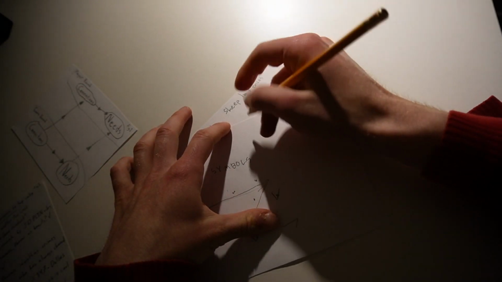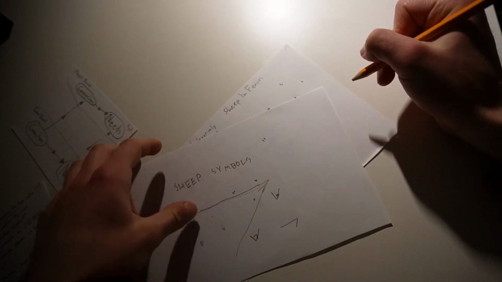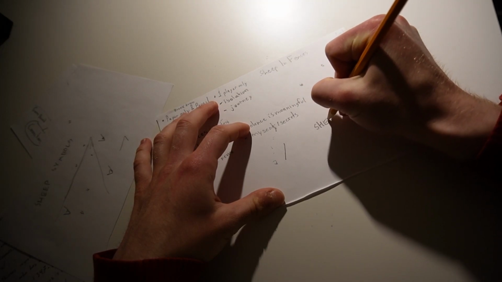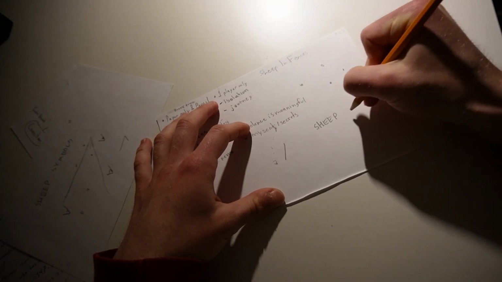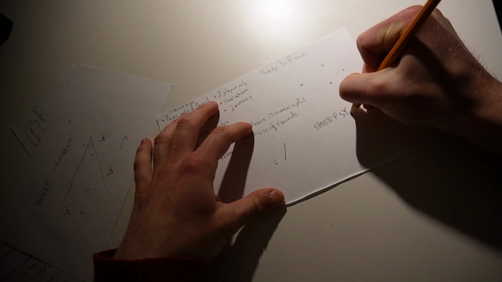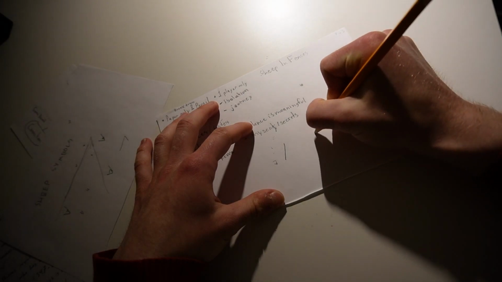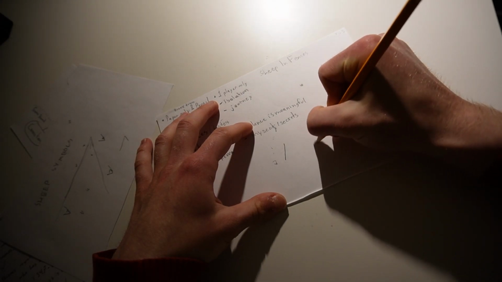I want it to be a tradition where I write a quote at the end of my idea. Sheep symbols. Okay, I'm gonna write my quote.